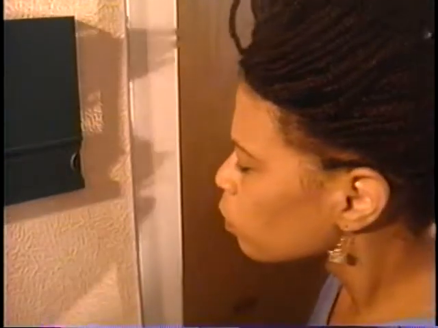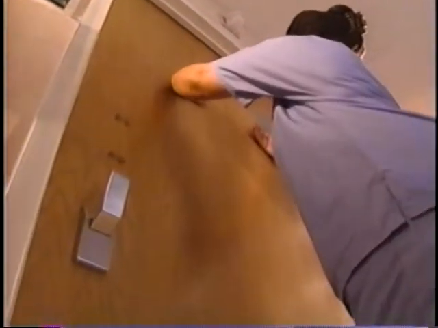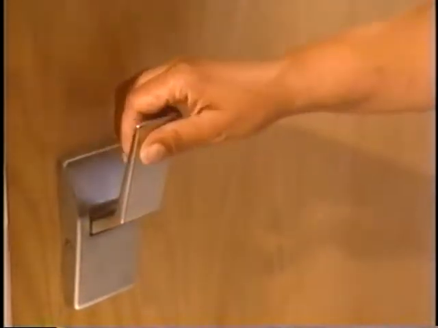If you think you smell smoke behind a door, feel the door with the back of your hand first. If too hot to touch, don't open it. If touchable, open the door slowly.